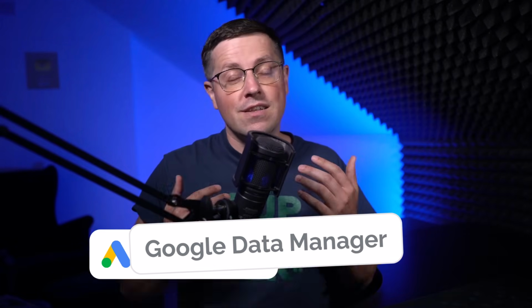So, the first thing to clear up. When people say Google Data Manager, a lot of them assume it's just a rename. Like Google took the old data section inside Google Ads, slapped a new label on it, moved a few buttons, and called it a day. Well, at the beginning it kind of was, but it's more than that now.